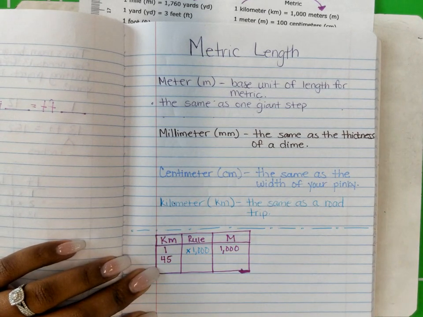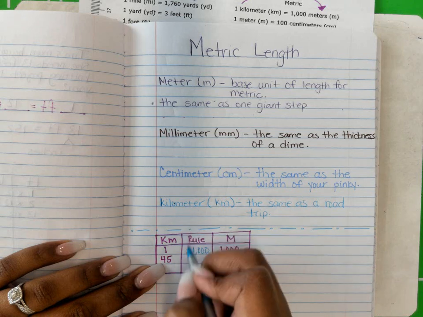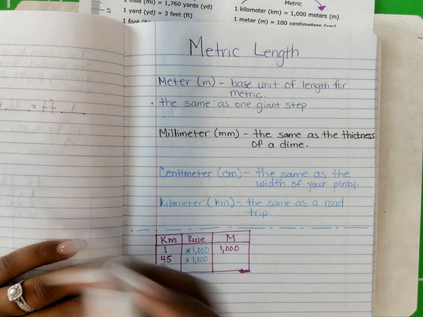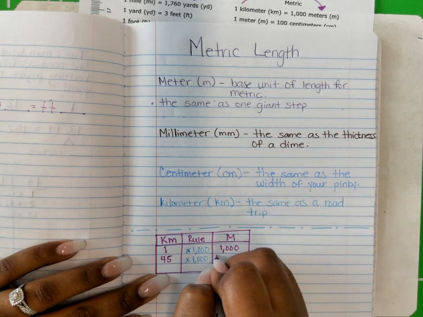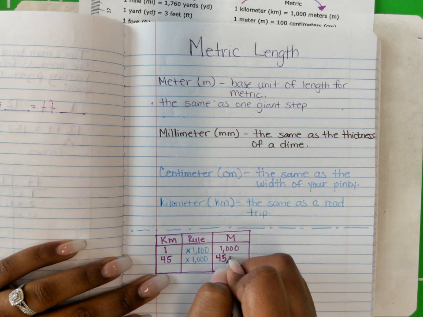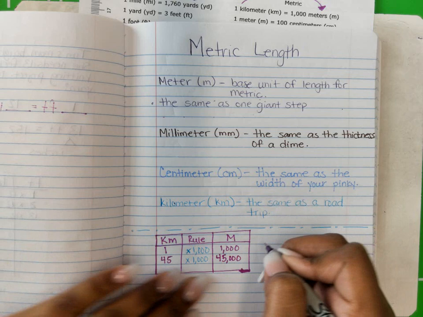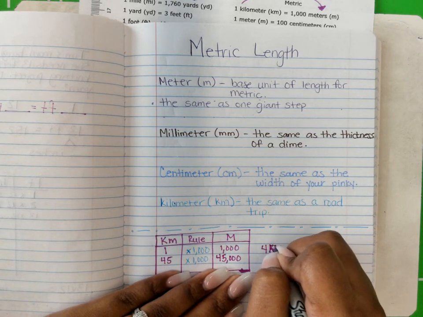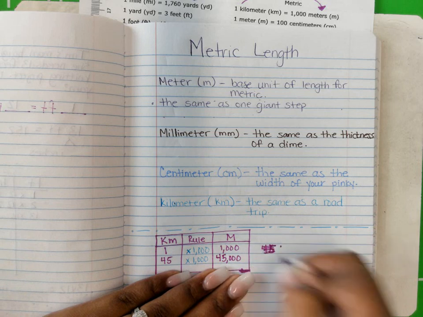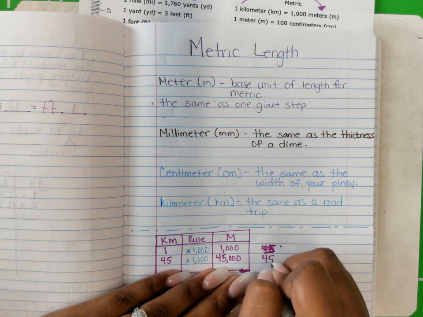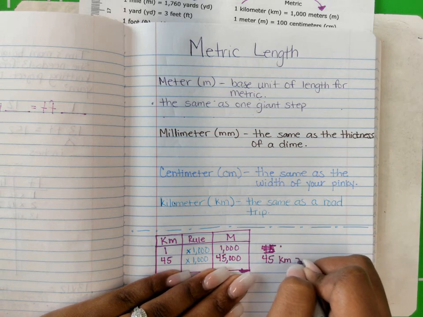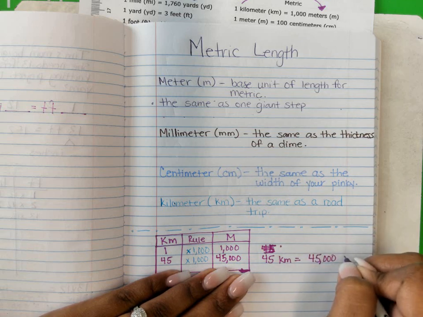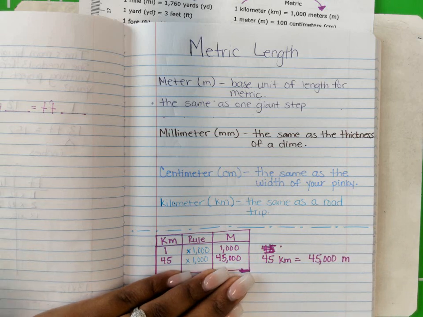Right? So let's say that I have 45 kilometers. I know that 45 times 1 equals 45, and I have 3 zeros, so I know that 45 kilometers is the same as 45,000 meters. Okay?